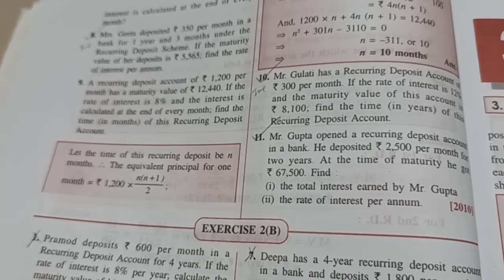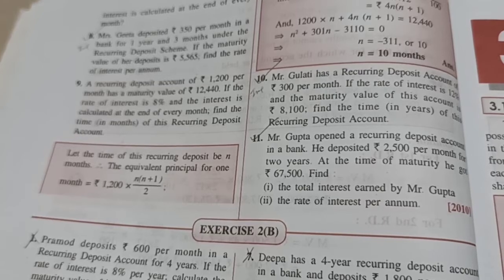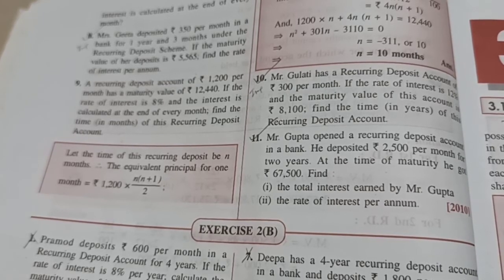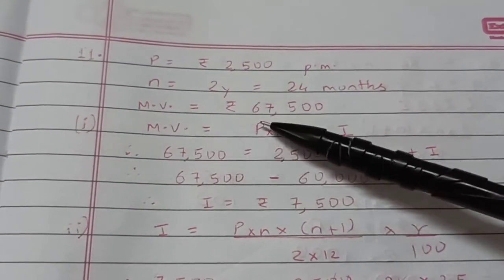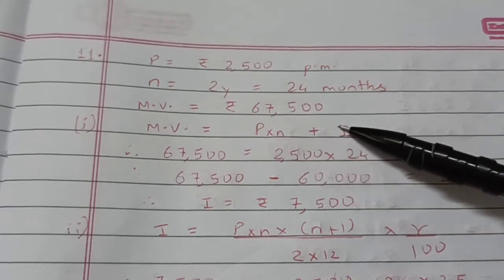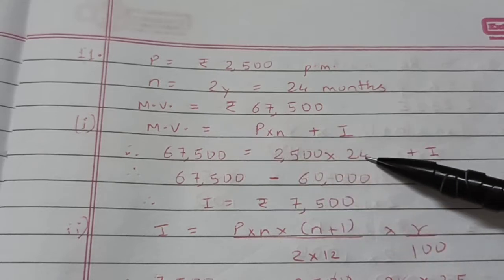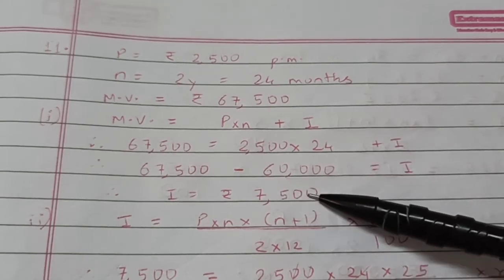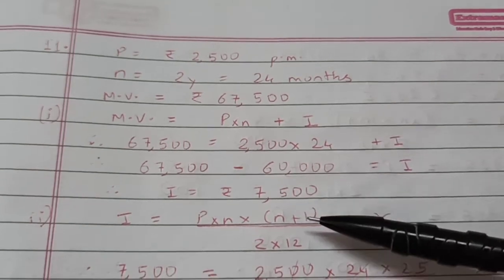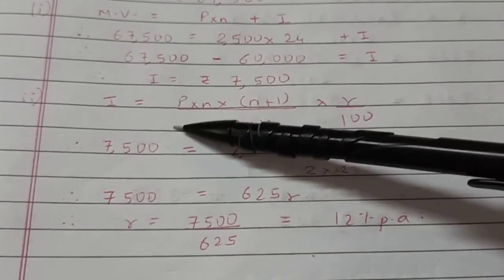Well, interest formula, as we know, is P n plus 1 upon 2 into 12 into R upon 100. But in this sum, the rate of interest is not given. So let's not use that formula. Instead, we can simply use the maturity value formula. You see, maturity value is the total principal plus interest. Maturity value we know. Principal and number of months are also known. So we can find the interest, the total interest, which is rupees 7,500. And using this interest, we can find the rate of interest using this formula.